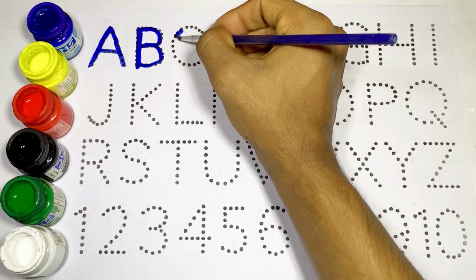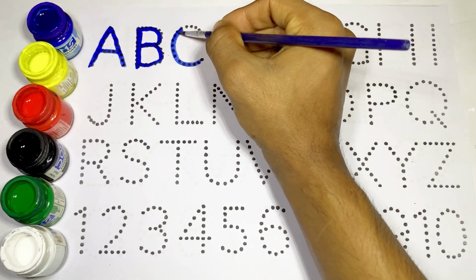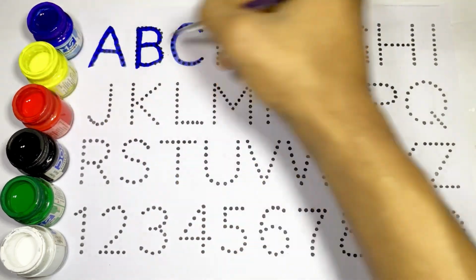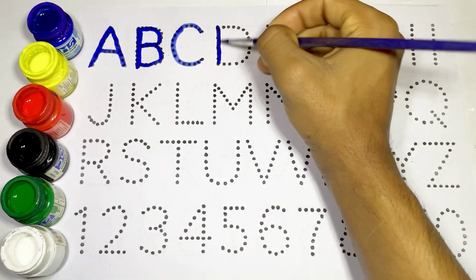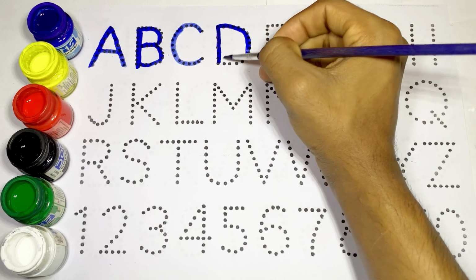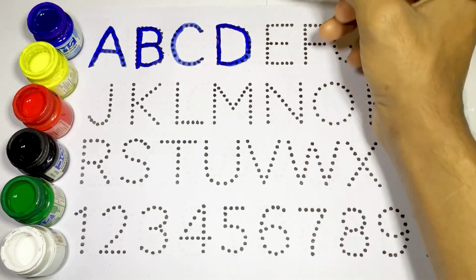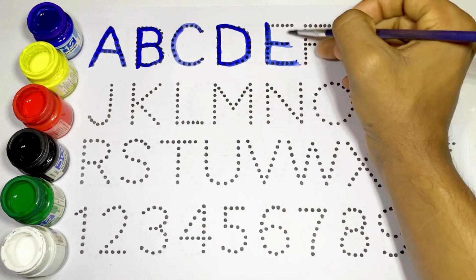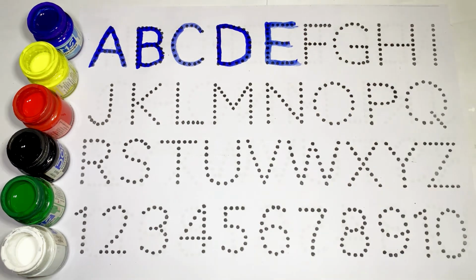C. C for cat, C for car. Kids again use blue color and draw D. D for dog, D for doll. E. E for egg, E for elephant.